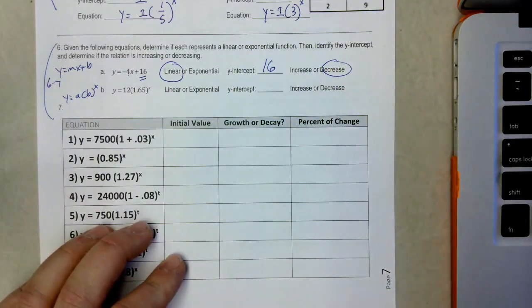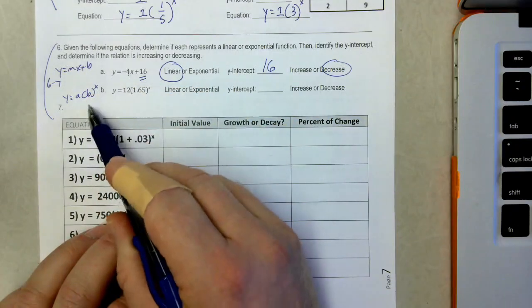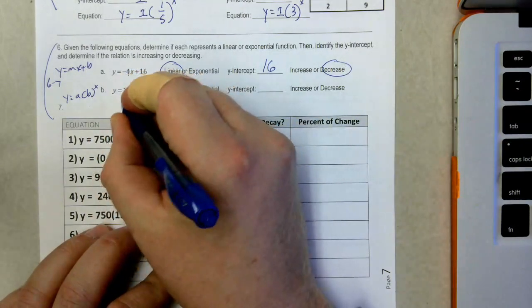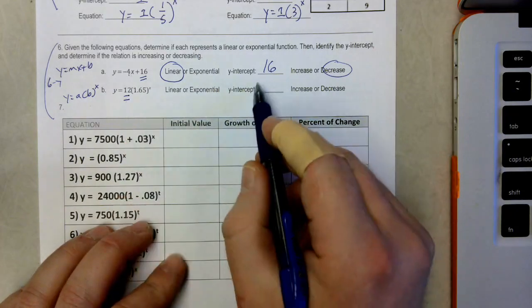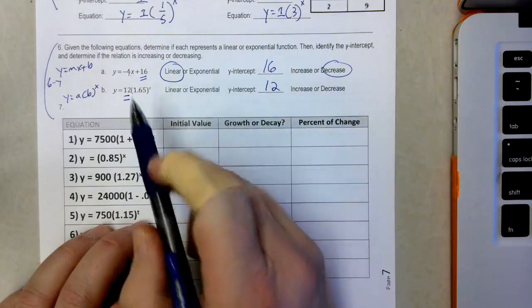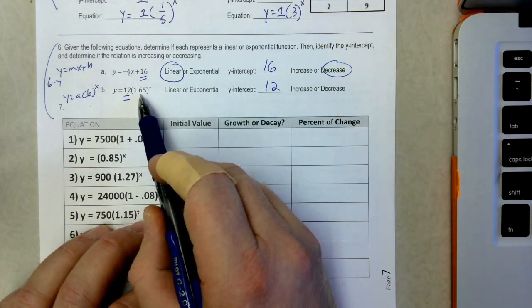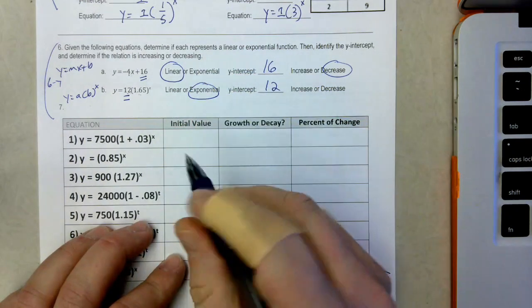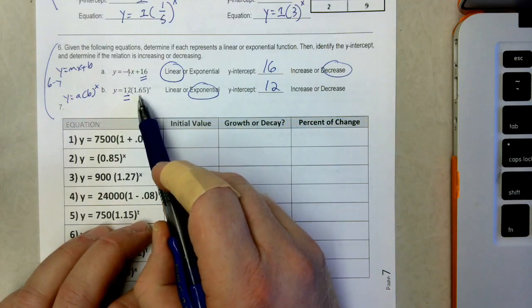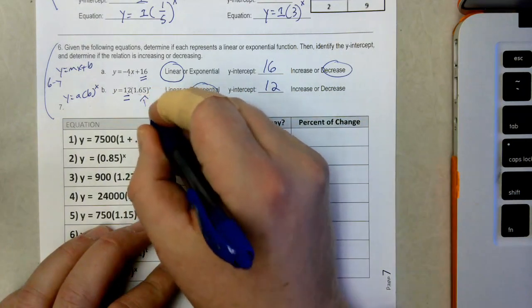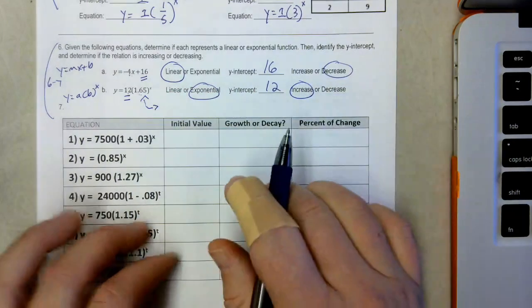So letter B, it's a little changed between exponential equations and slope-intercept form. That first number this time in exponential form is my y-intercept, so 12 is going to be my y-intercept in this case. Because I have my initial value being multiplied by a growth rate, that means it's exponential. It's different than slope-intercept form, where we have a constant. Here we have multiplication. And because this b value is greater than 1, 1.65 is higher than 1, it is increasing.